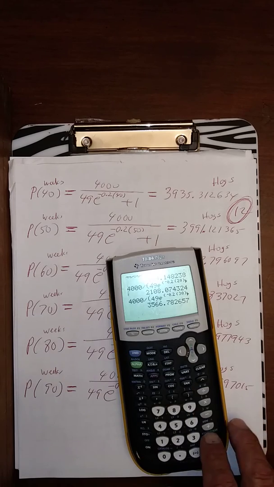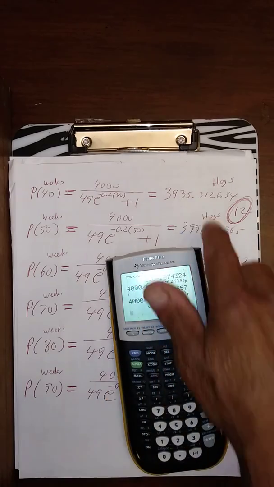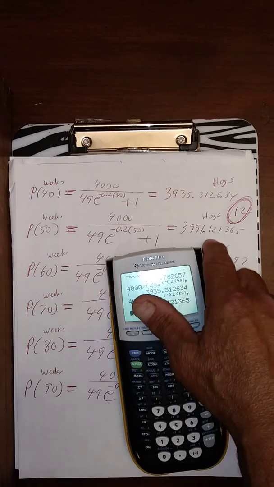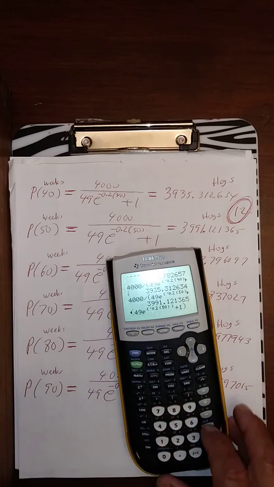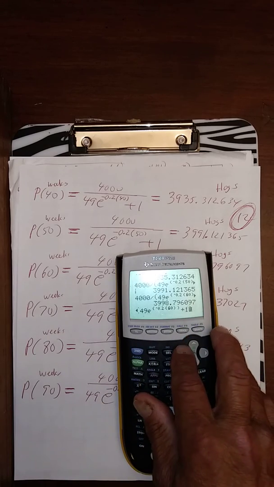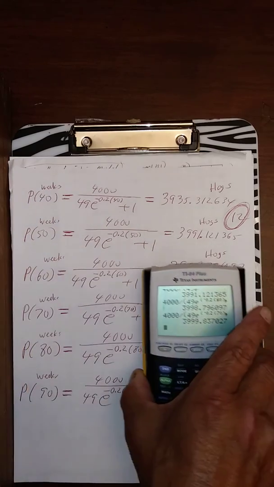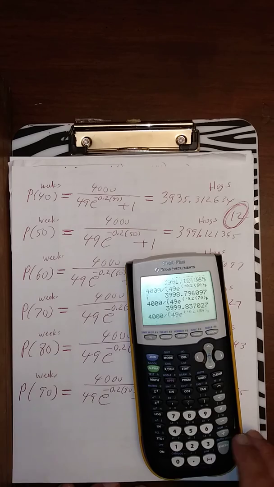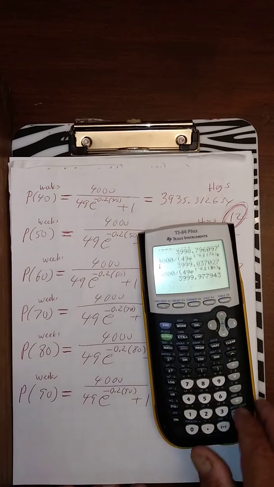So now, let's go to the next one. As you continue on, you will see that at 40 we get 3935, and at 50 we get 3991, and at 60 we get 3998, and at 70 we get 3999.83, and the last ones at 80 and 90. At 80 we get 3999.97.